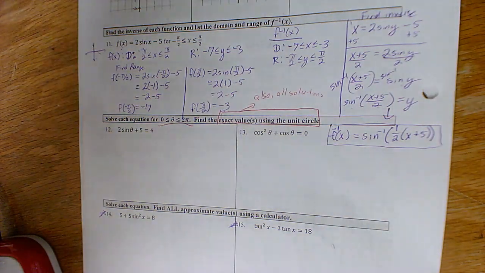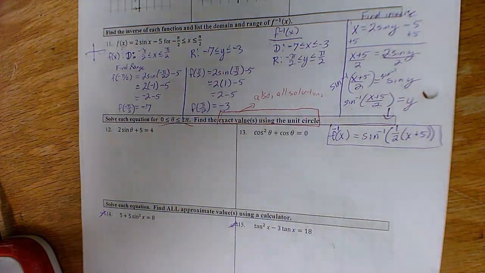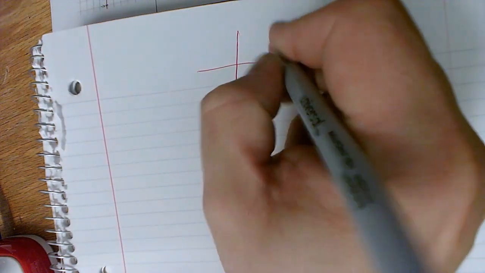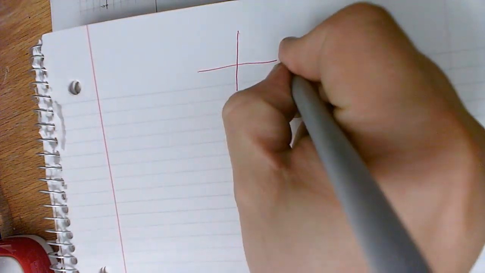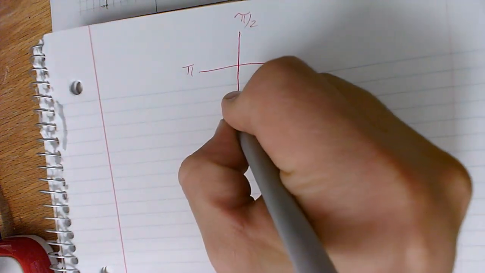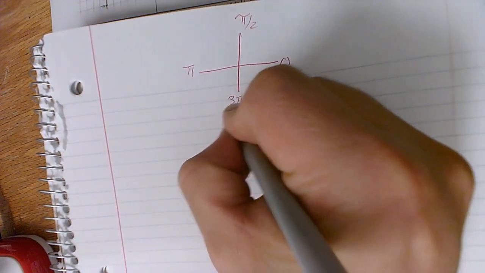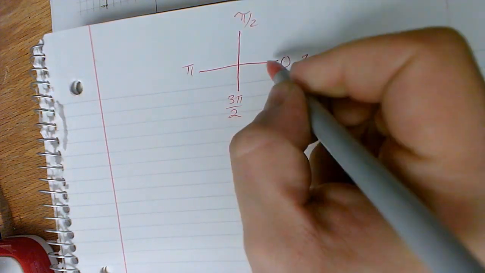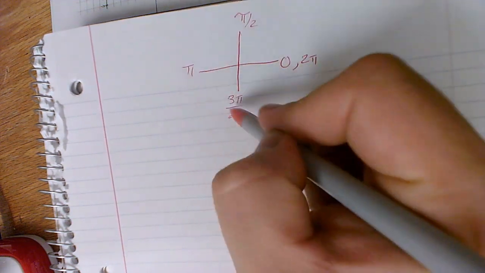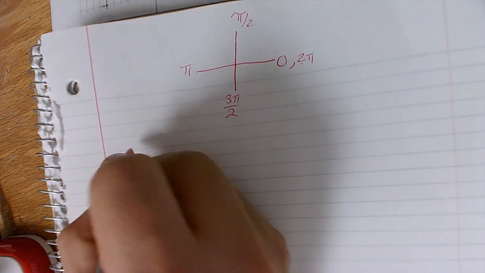But the things you need to fully follow these questions appropriately will be, as I'm trying to find paper. Okay, I found paper. So you need to understand the following items. If we're talking about exact answers and the unit circle, these are your four corners to worry about and know: pi over 2, pi, 3 pi over 2, 0 to 2 pi.